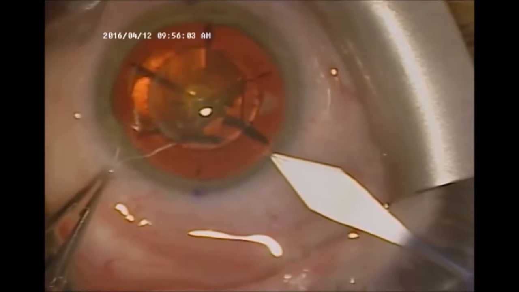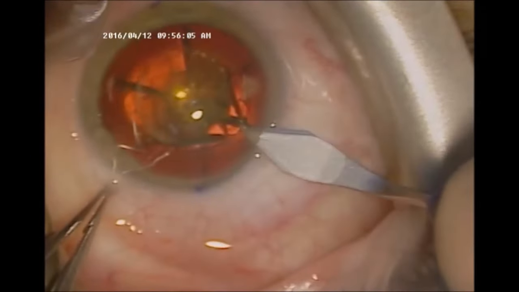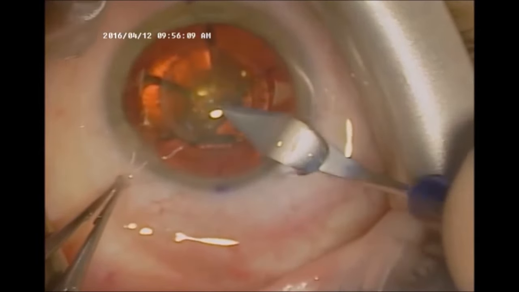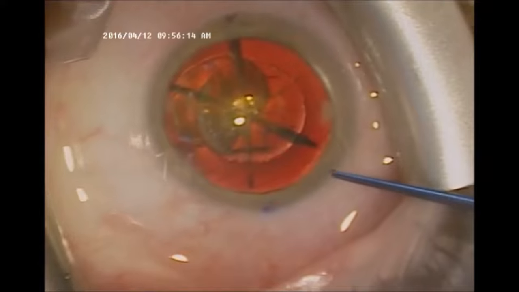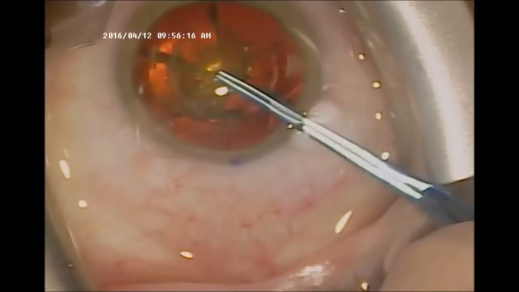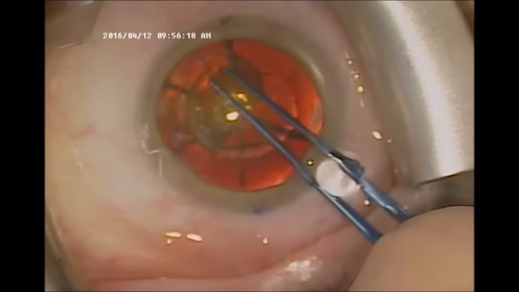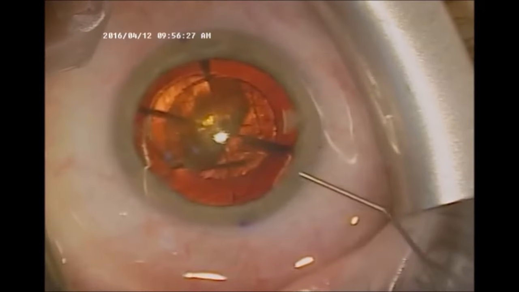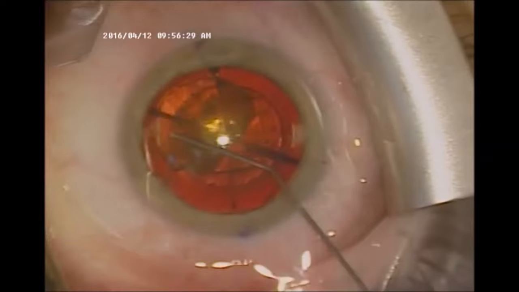Sometimes I use a blade, sometimes I don't. Here I use a blade to make the primary incision, widening only the inside of the wound. And here I use a forceps to remove the capsulotomy, or the front part of the capsule of the natural lens, which has been created by the femtosecond laser.